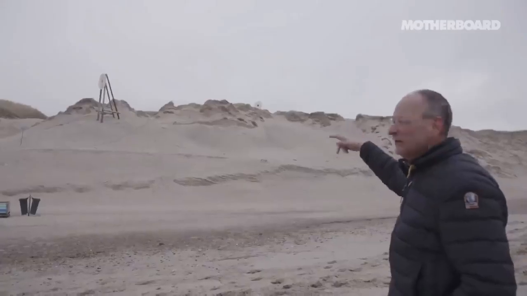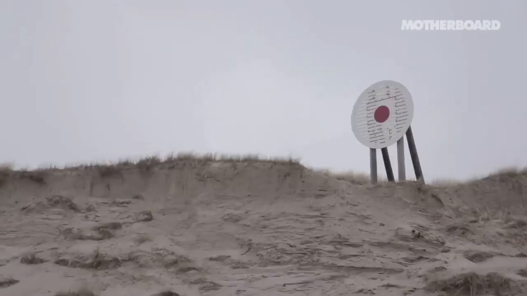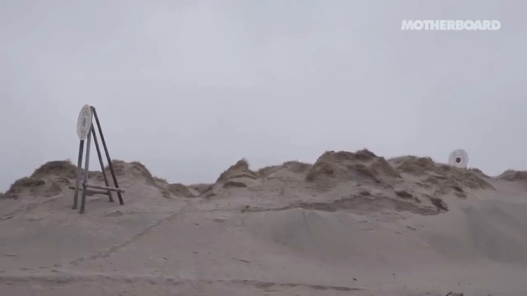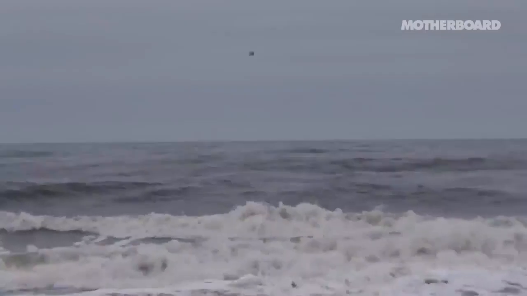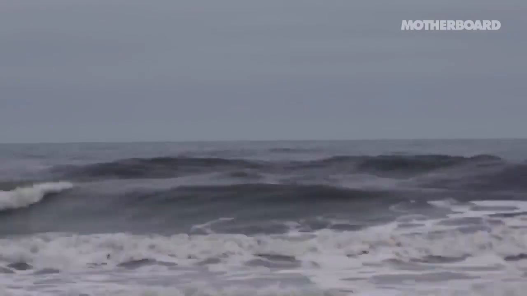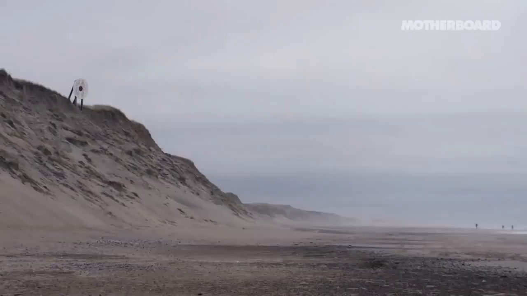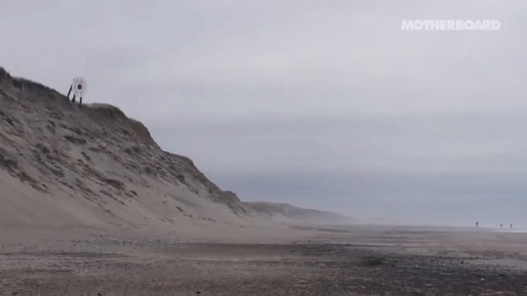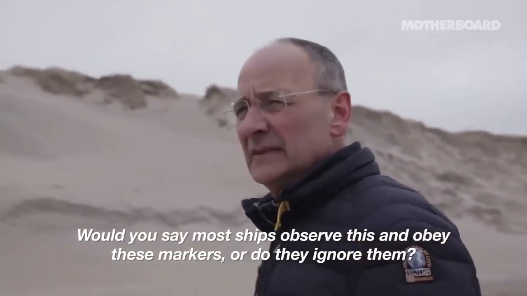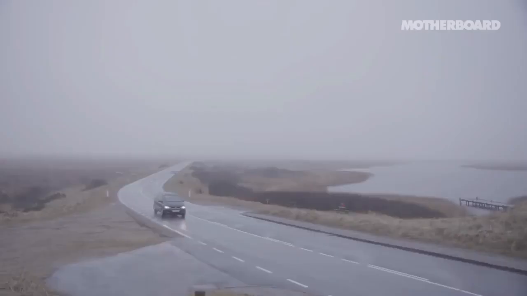The rear marker and the front marker. If you look at them from the ocean side and they're aligned, then you know that you are actually right on top of the cable. So if you're about to anchor, or if you're a fishing vessel about to deploy your fishing gear, you might wait until you're clear of the cable. Would you say most ships observe this and obey these markers, or do they ignore them? It is our hope that they watch them and obey them.